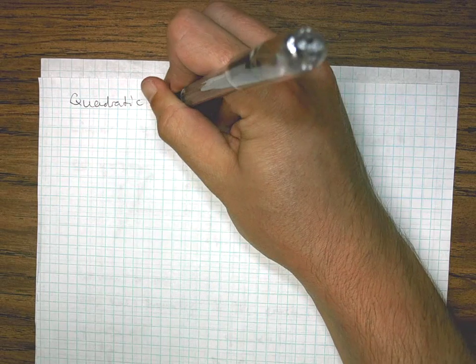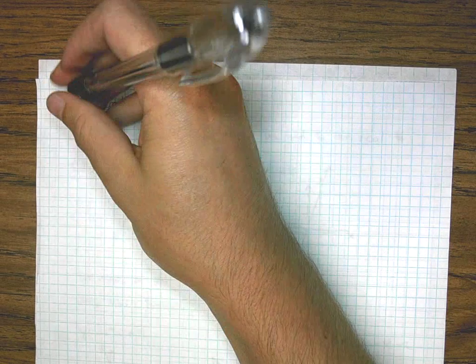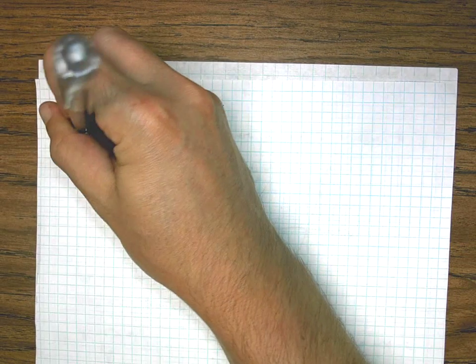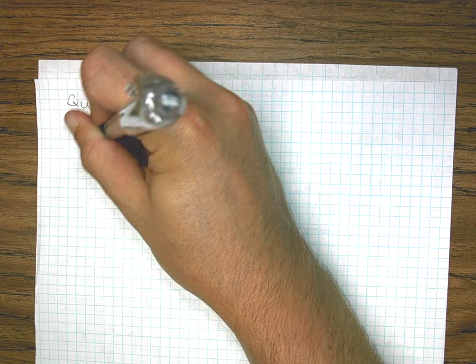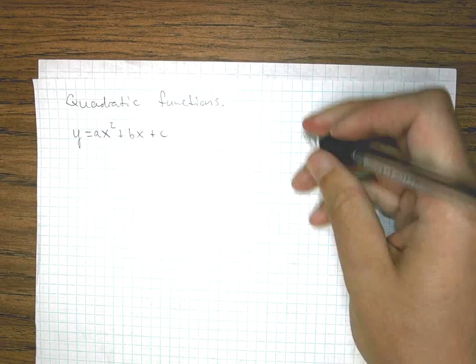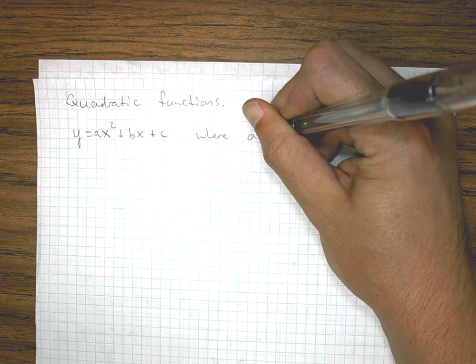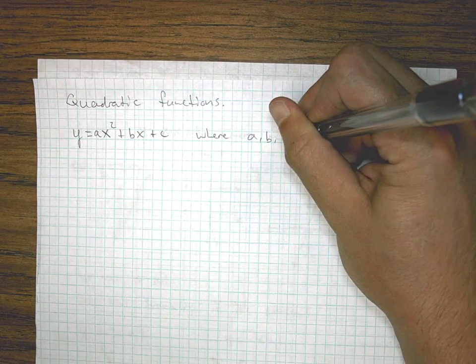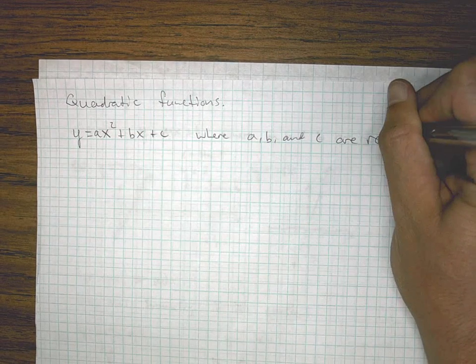Quadratic functions take the form y equals ax squared plus bx plus c, where a, b, and c are real numbers.